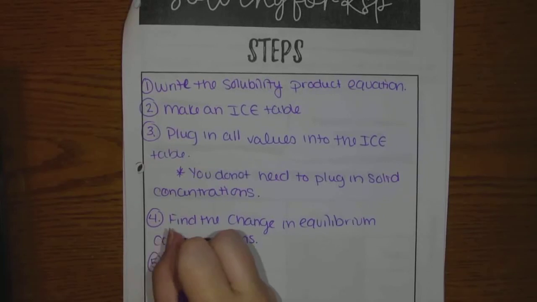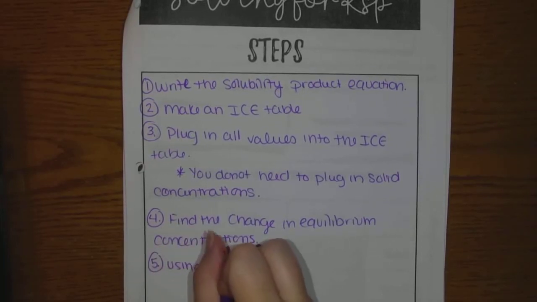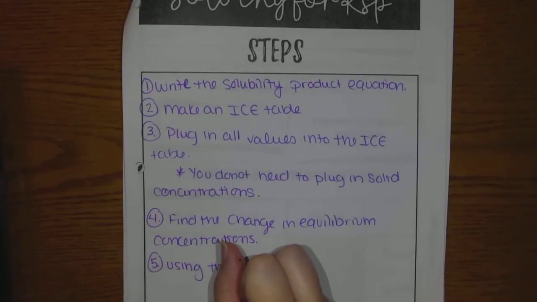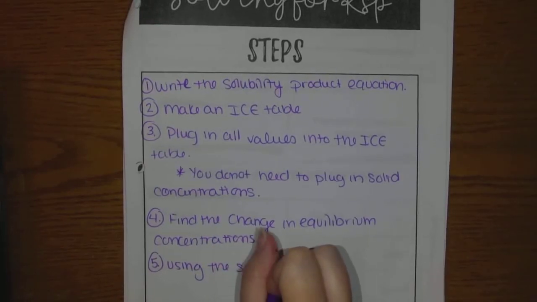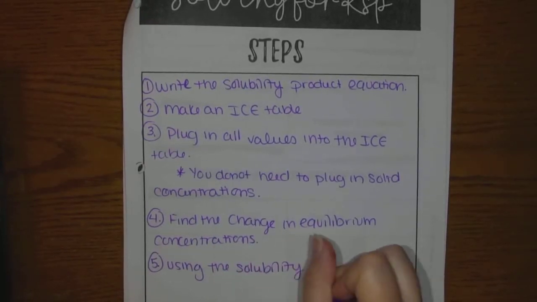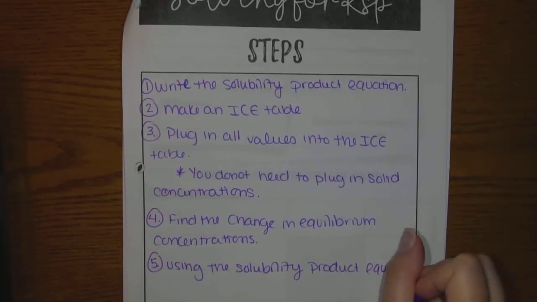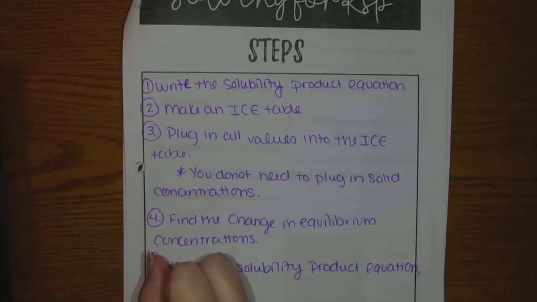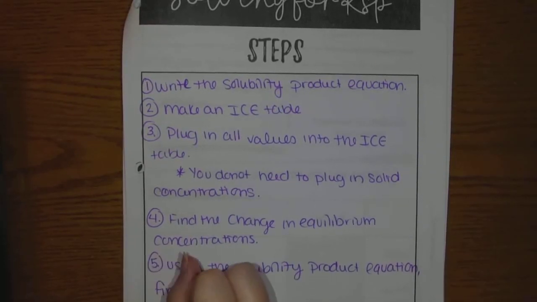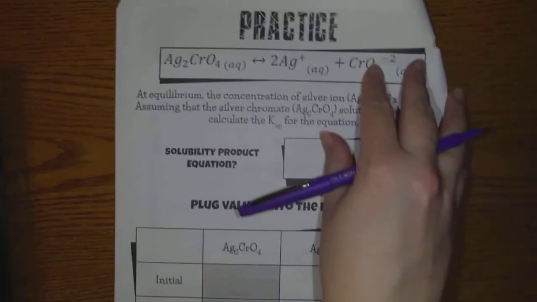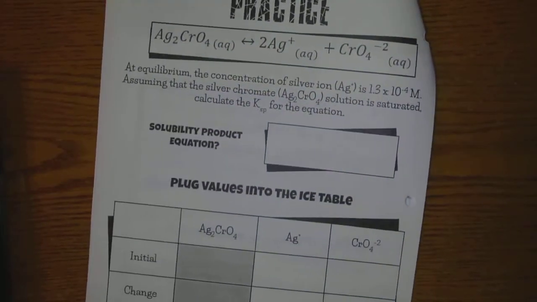And then 5, using the new equilibrium concentrations and the solubility product equation, you're going to find your Ksp. Okay, pretty simple. Shouldn't take us too long. This is probably going to be easier than even what we did with the acids, okay?